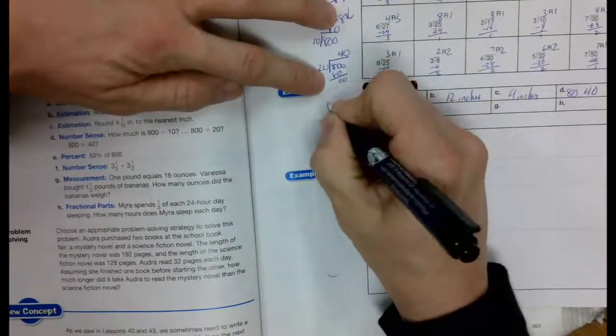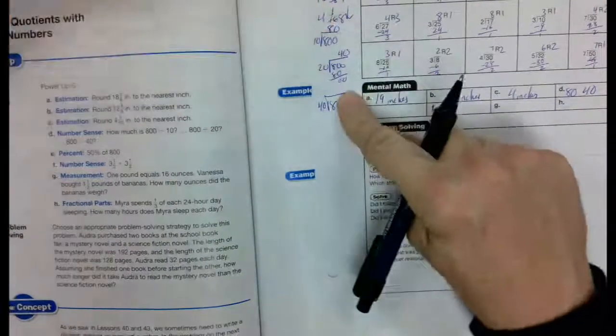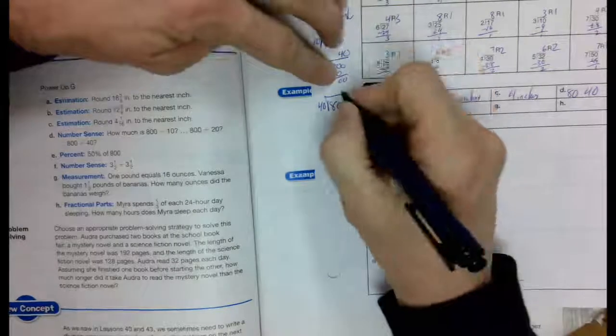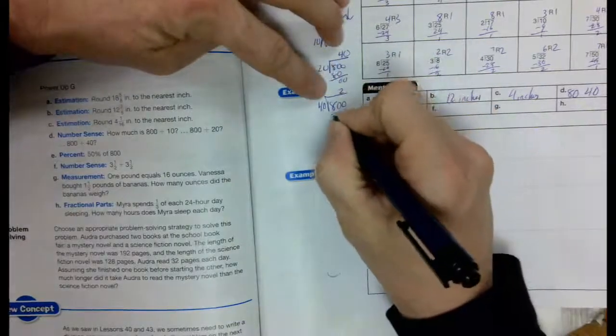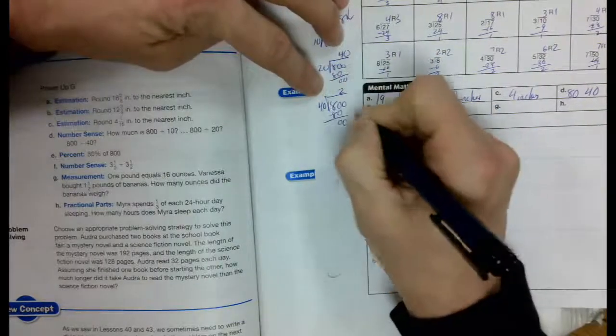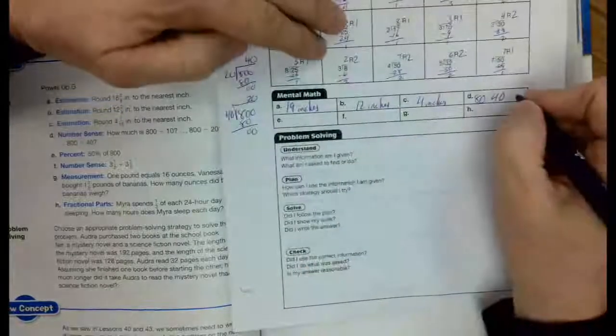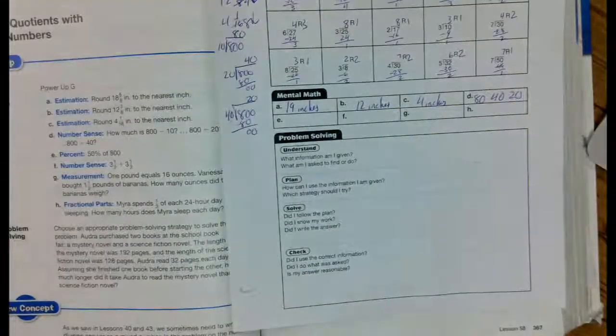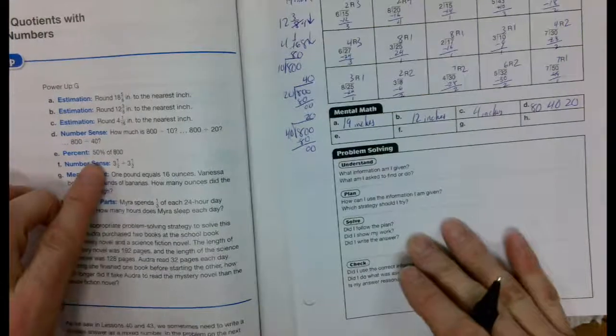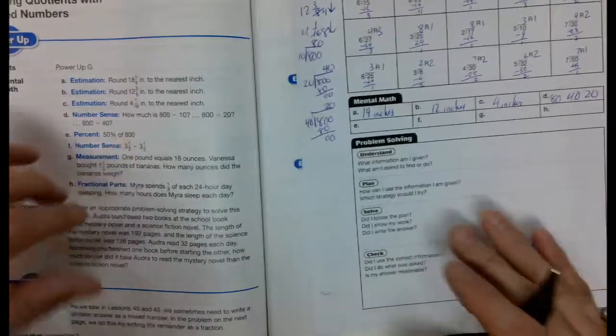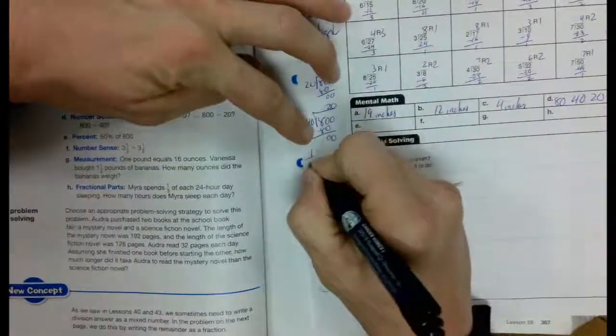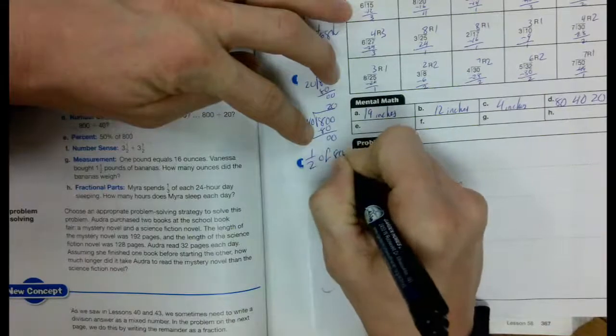And then the last one is how many times does 40 go into 800? 4 goes into 8 2 times. 2 times 4 is 8. How many times does 40 go into 0, 0? 0, and that's 20. E, 50% of 800. When I say 50%, you say 1/2 of 800.